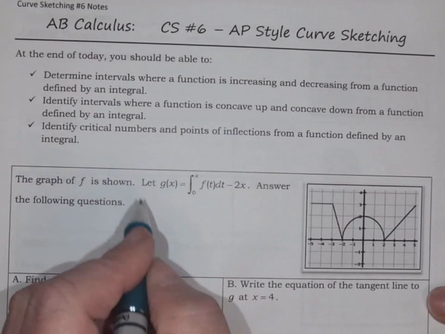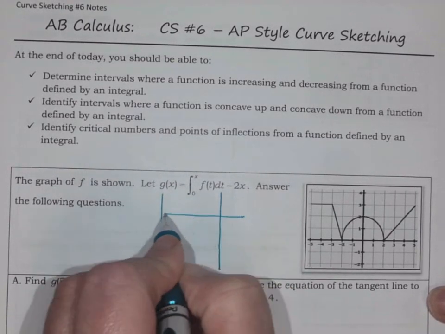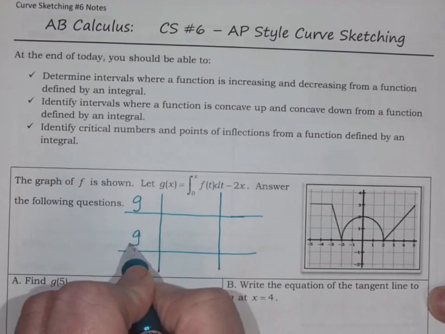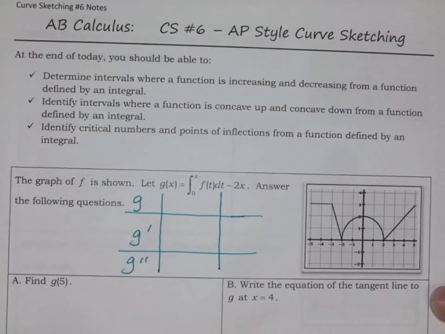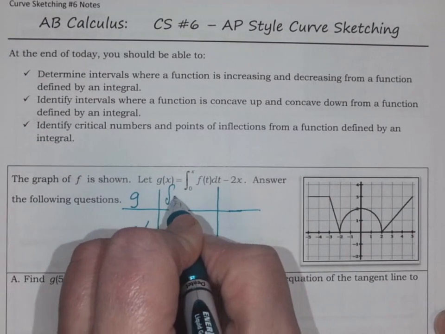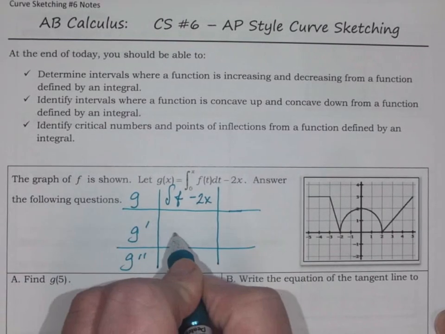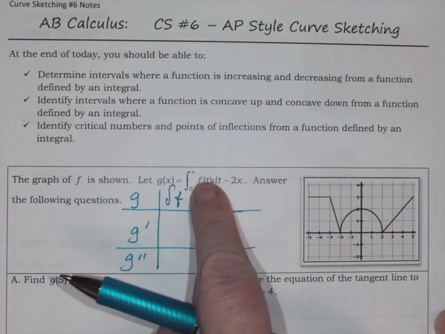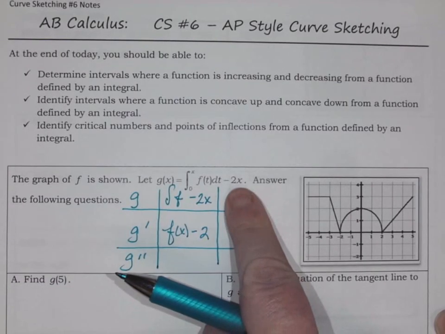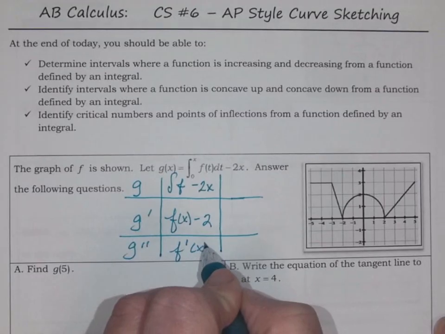So if I were to do my ladder of success, I would have G prime, and G double prime. And then I would have for G, it's the integral of f minus 2x. G prime, well, the derivative of this function would be f of x minus 2, because we got to take the derivative of the minus 2x. And then the derivative of that would be f prime of x.